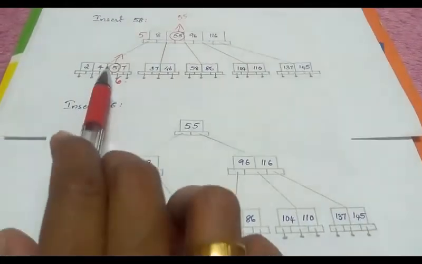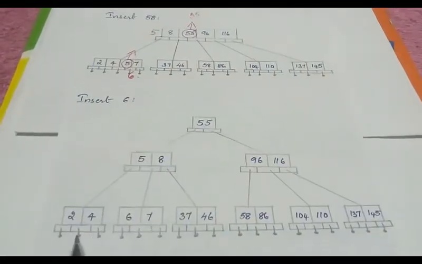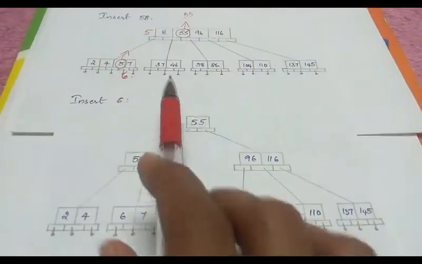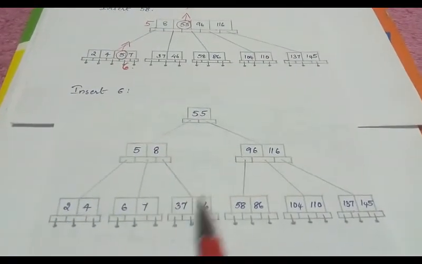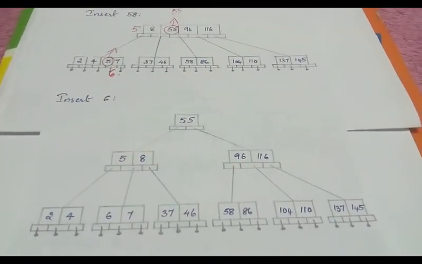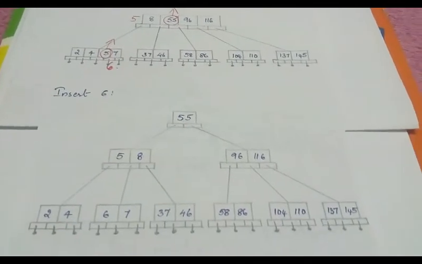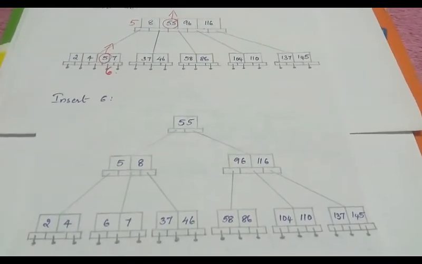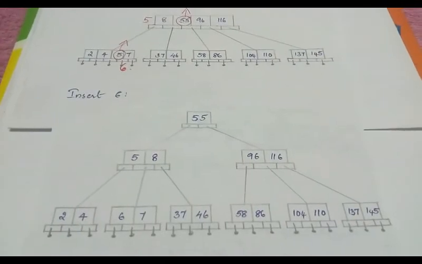Here 2, 4 and 6, 7 were split into 2, that is over here. The other one is shifted in this way, and all the other nodes are arranged accordingly. So this is how insertion takes place in a B-tree of order 5.